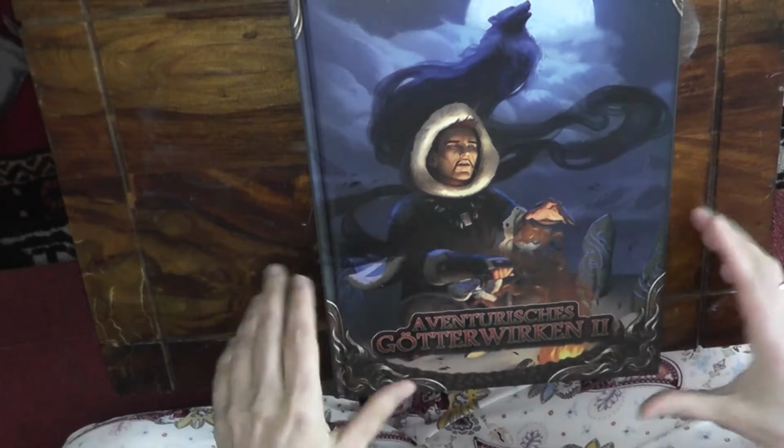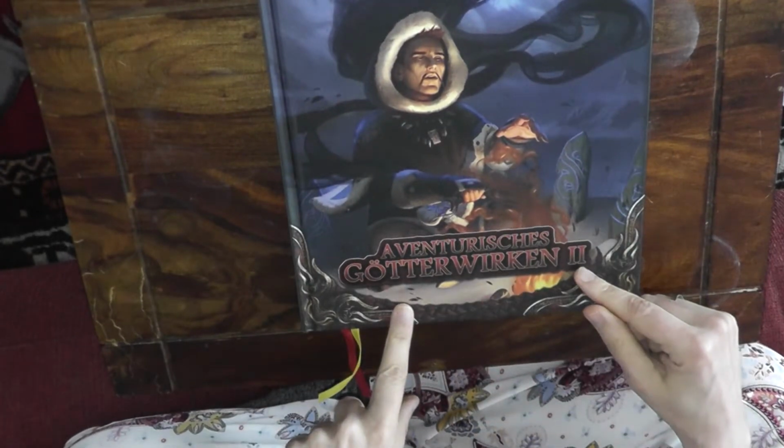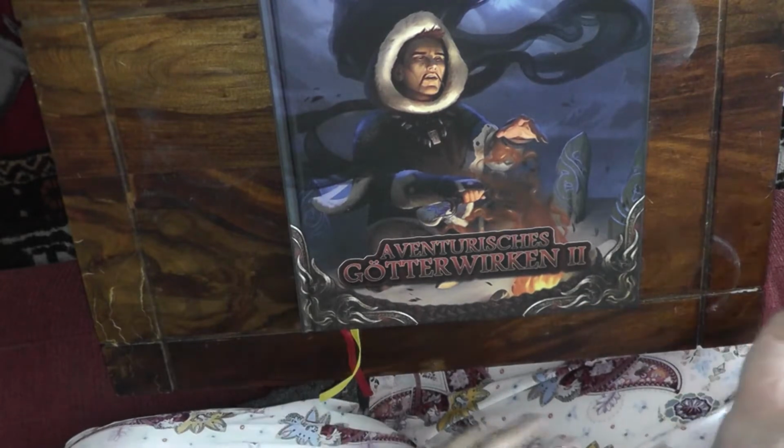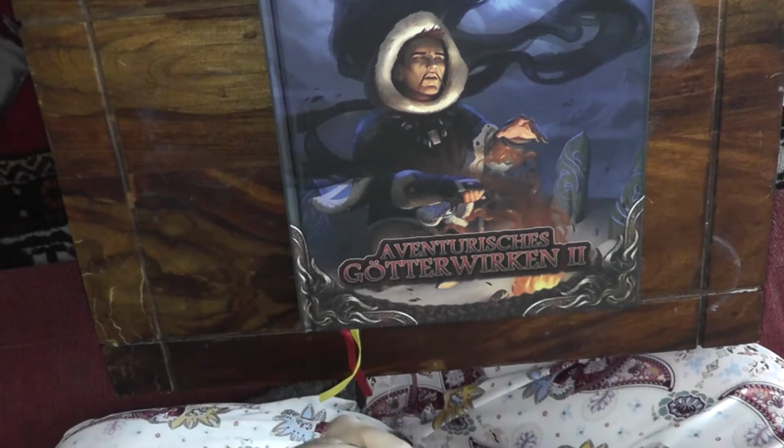It's interesting that this would come in a book about the gods, but then again, they are unholy, so it does make sense, a little bit at least.